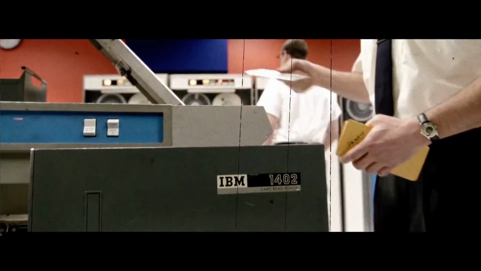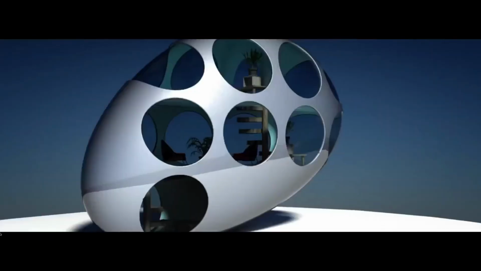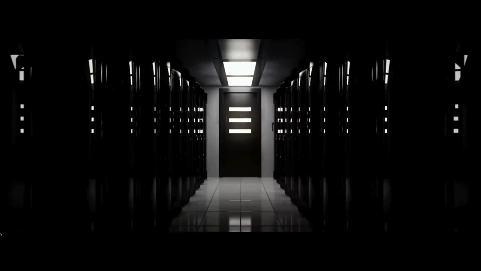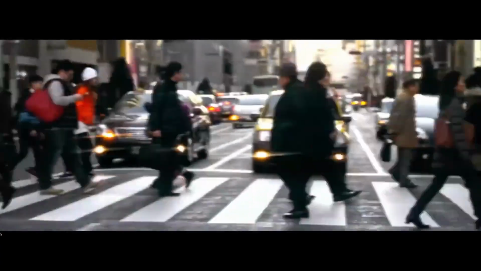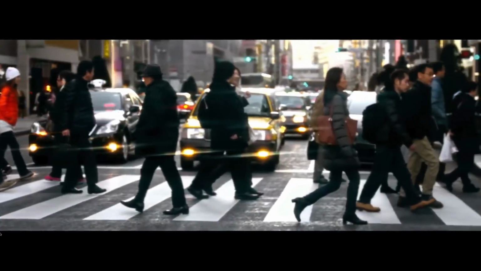The revolutions came in waves. Water and steam mechanized production, electricity created mass production, and electronics and IT automated everything. It brought us the mainframe, the client server, the cloud. And now the next wave is building, a blurring of the physical and digital world. A fourth industrial revolution is here.